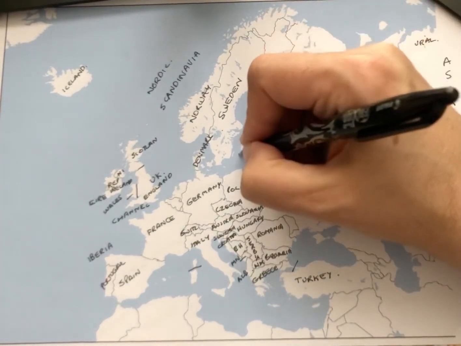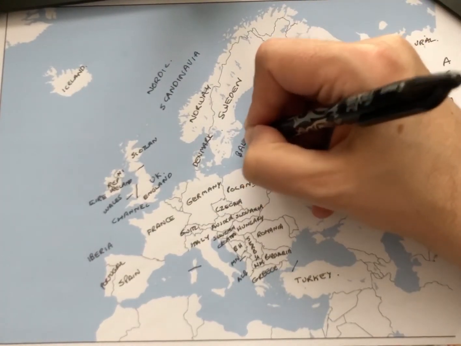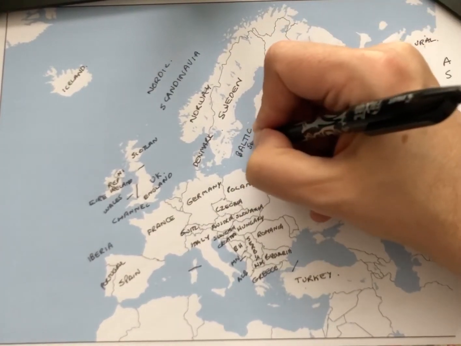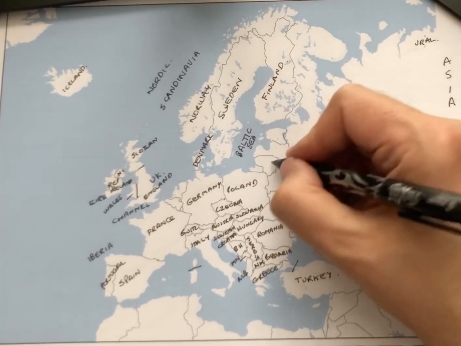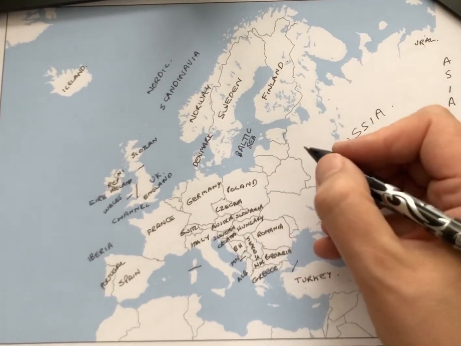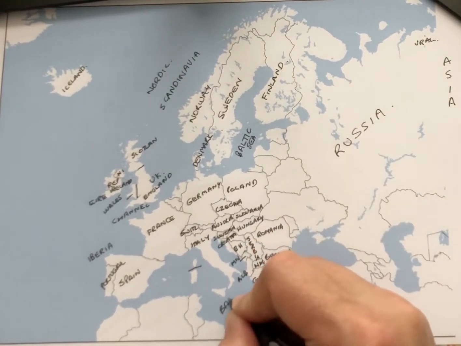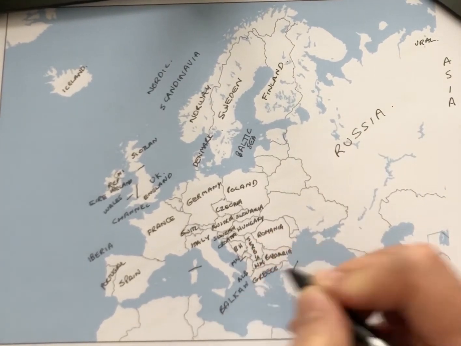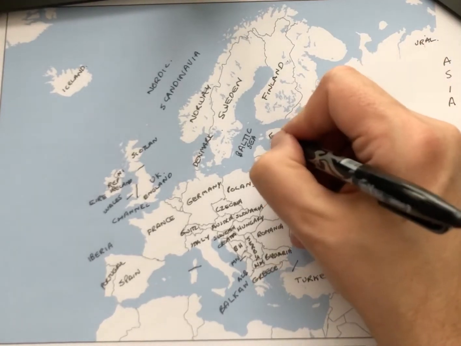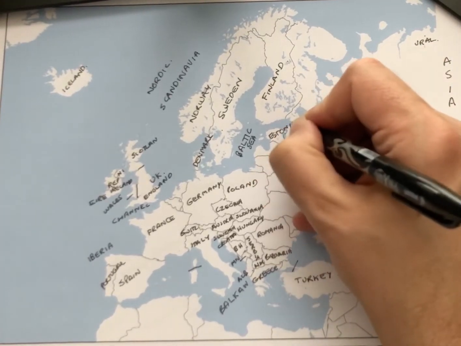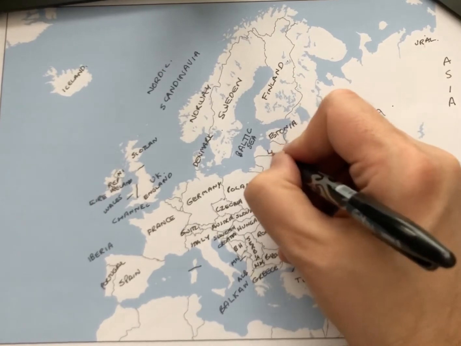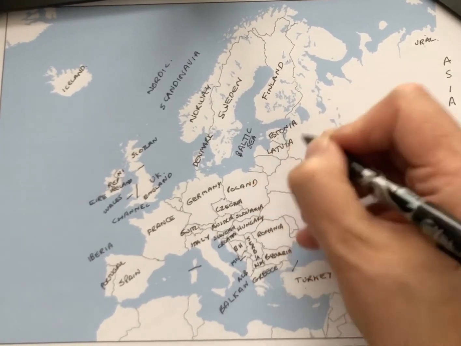So this sea here is the Baltic Sea. So the nations here are called the Baltic Nations. Okay, not to be confused with a Balkan. Okay, I'll spell Balkan down here. Balkan. And so we have Estonia, Latvia, and Lithuania.